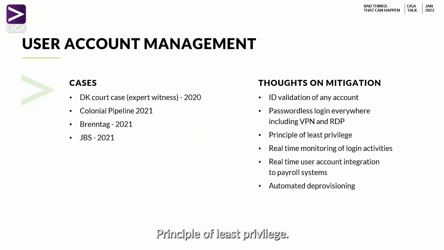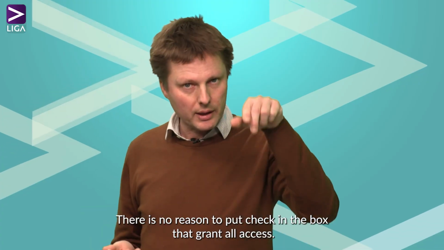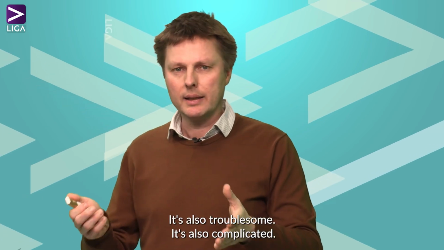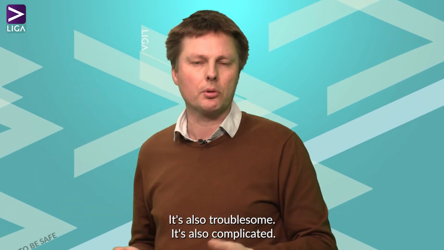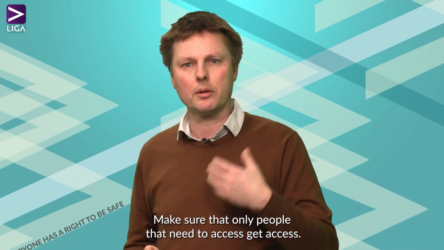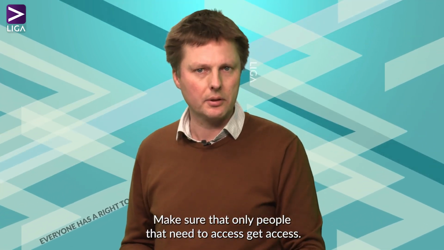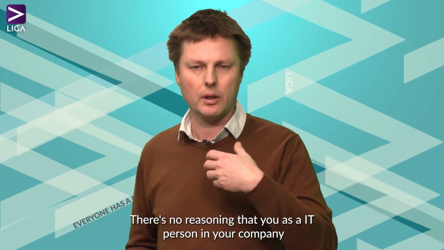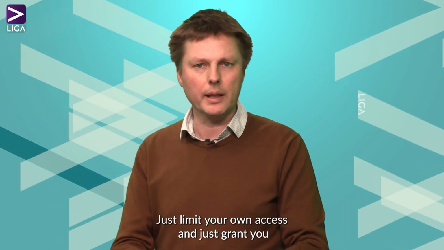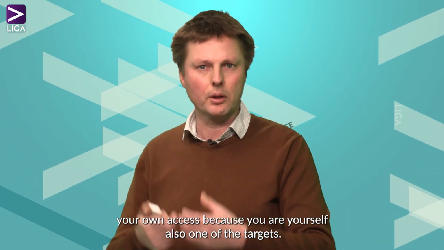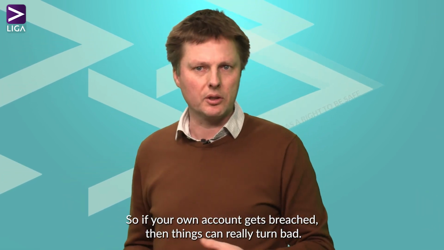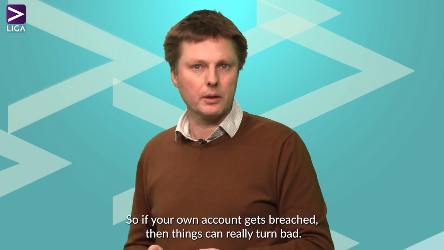Principle of least privilege. There's no reason to put in a box that grants all access. It's also troublesome, it's also complicated, I know that. But please do that anyhow. Make sure that only people that need access get access. There's no reason that you as an IT person in your company have access to everything. Just limit your own access and grant yourself only what you need, because you yourself are also one of the targets. So if your own account gets breached, then things can really turn bad.